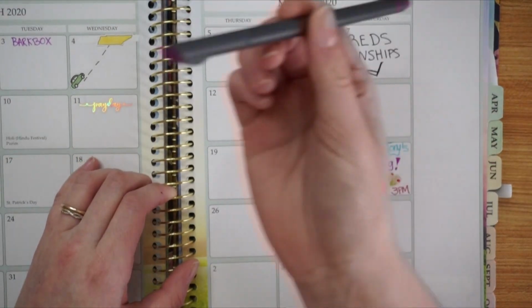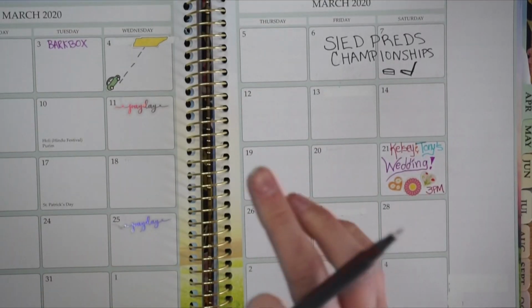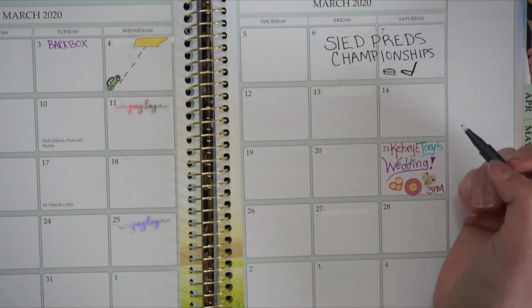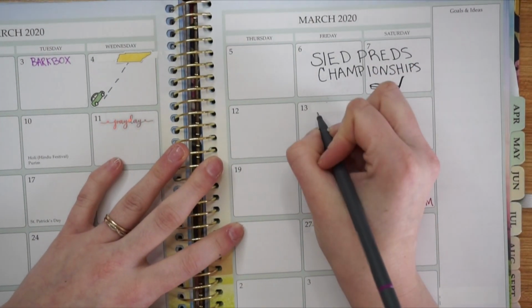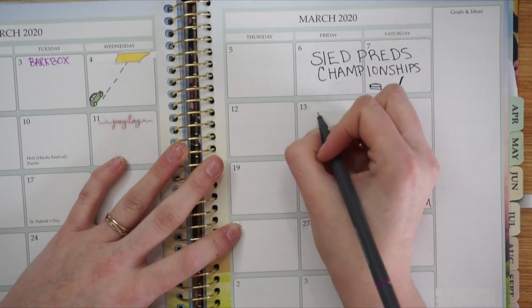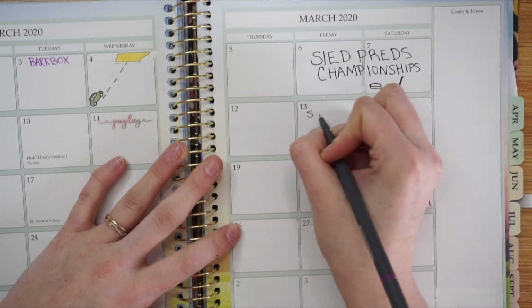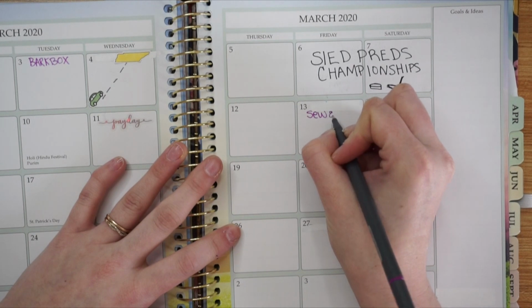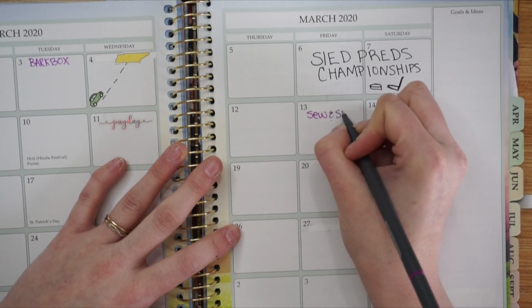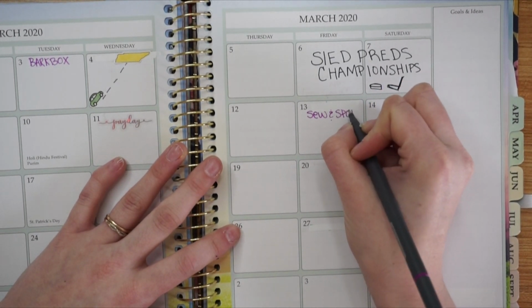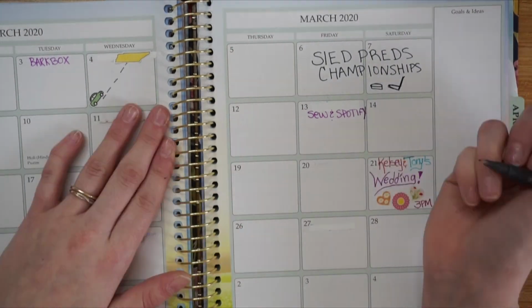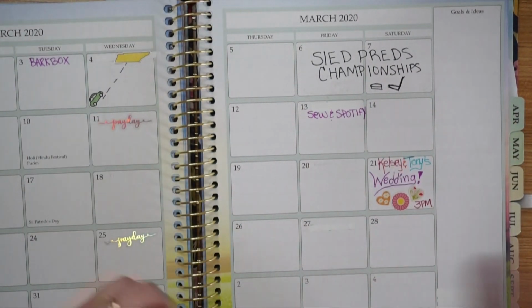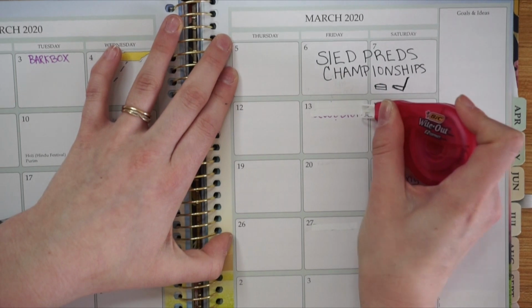So for the 13th, I'm back to my purple pen, which is my bill color. For the 13th, I have my sewing machine payment, and I also have a Spotify withdrawal. I think I'm gonna fix that. I don't like how that looks.